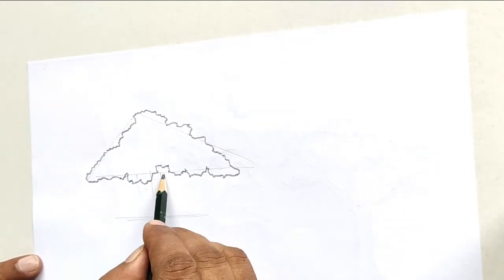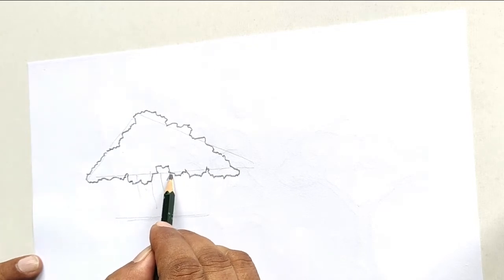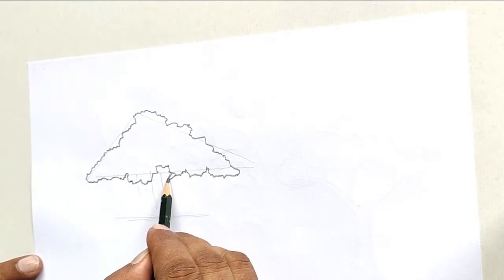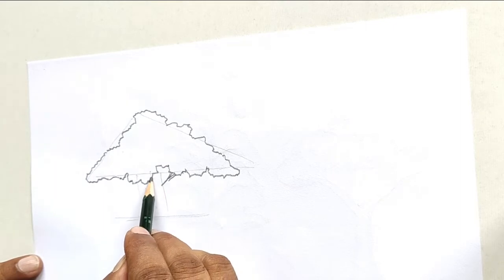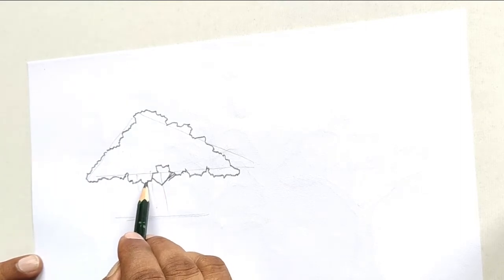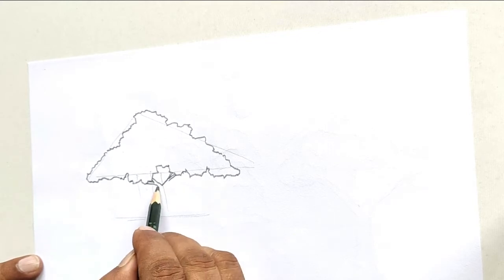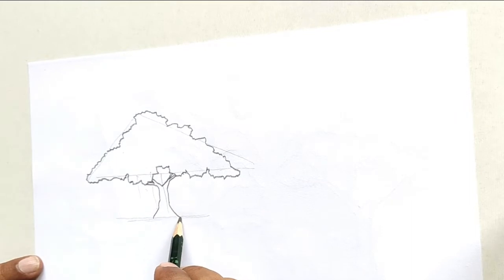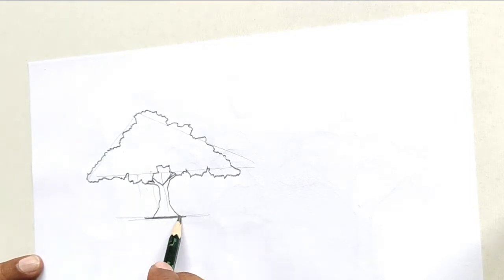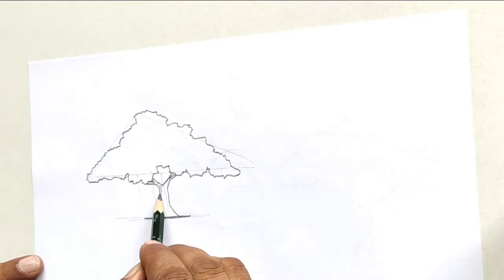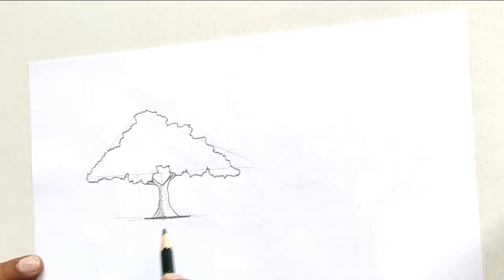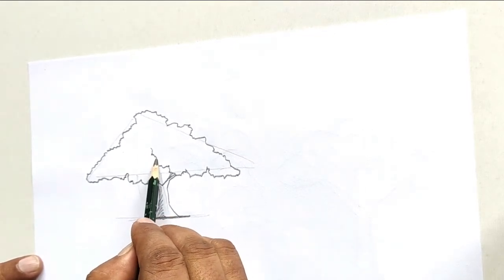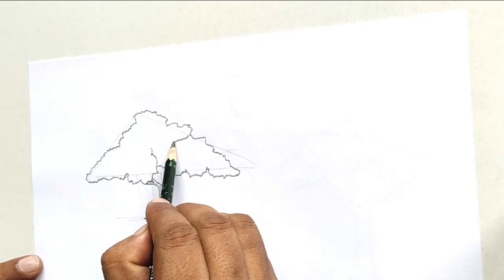Now at the center, start drawing the branches first. Make sure that the branches also have some sub-branches to make it look nice. And from the branches, come down and complete the trunk as shown. As we saw in the last session, trunk should always be narrow at the top and broad at the bottom. Once the tree is completed, you can give little shade to make it look nice.